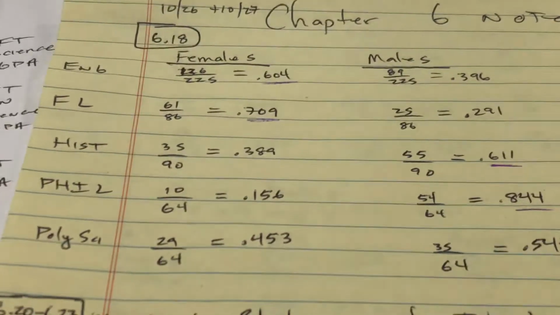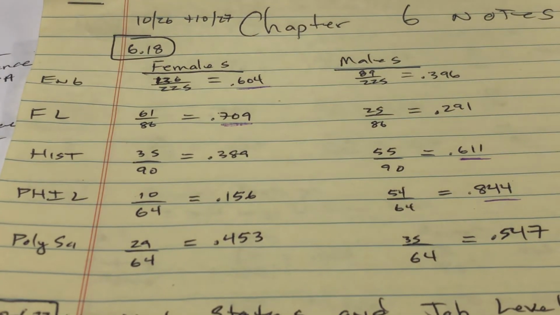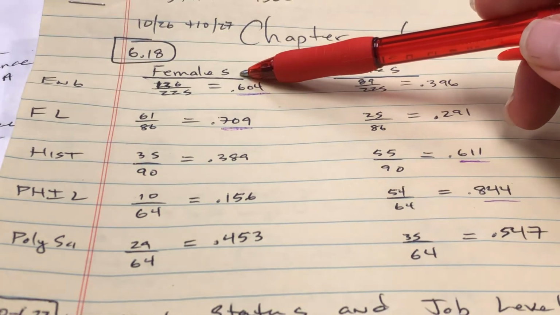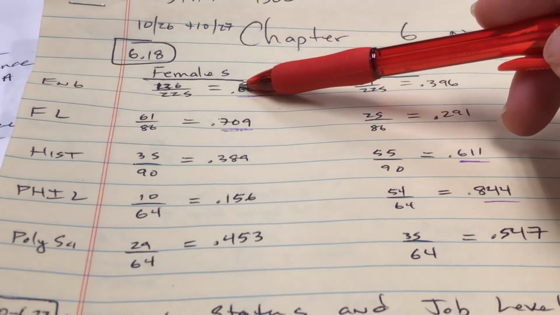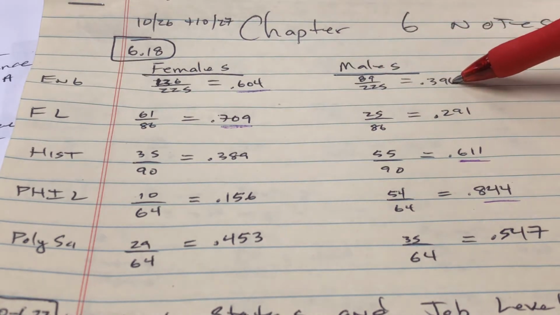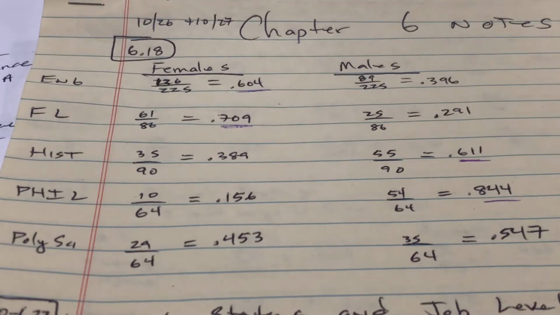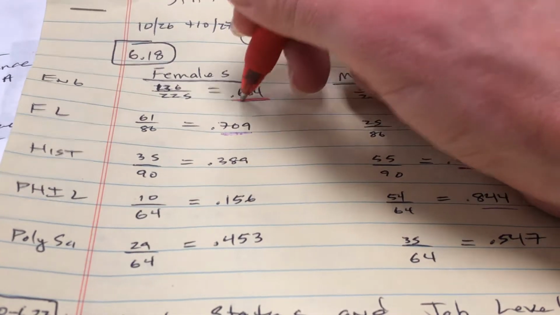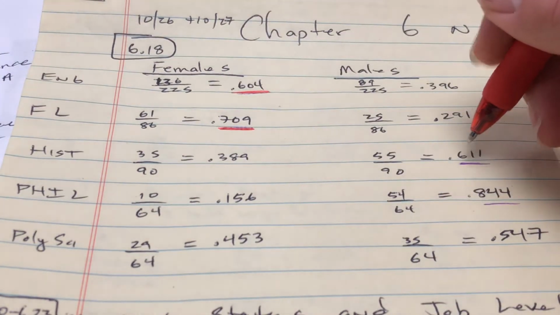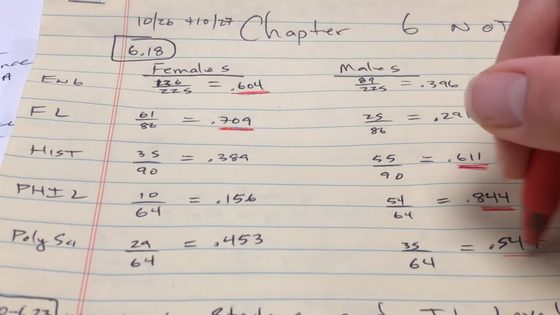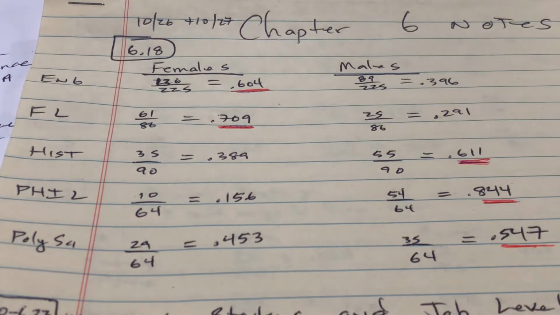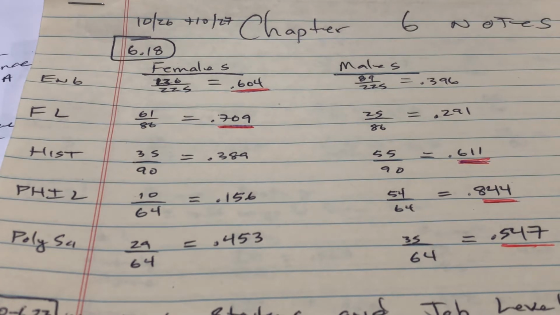And here is how I wrote it up. I would like you to do the same. I think you can see that all on my screen there. So females, in English, 136 divided by 225. Males in English, 89 divided by 225. And again, just keep going here. So we can see English and foreign language are definitely more likely to have females than history, philosophy, and political science. Not a massive difference in political science, but history and philosophy, that's a big difference, same as English and foreign language. So that's the way I want you to give that info there.